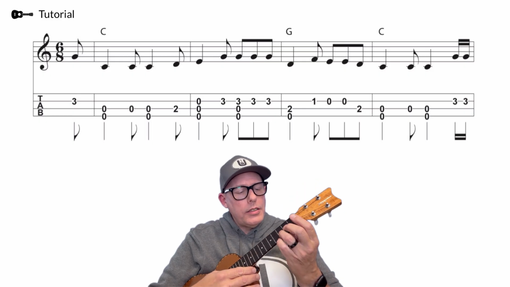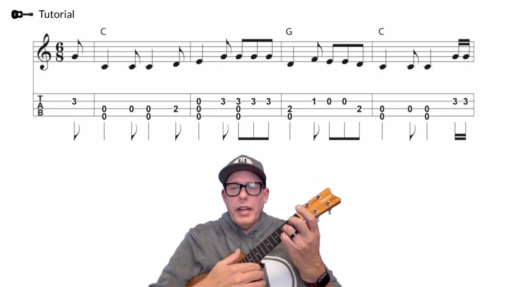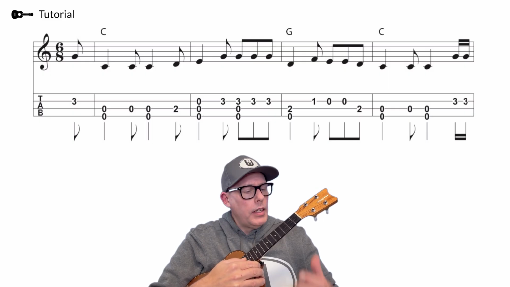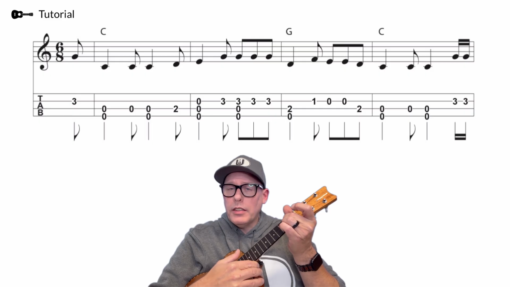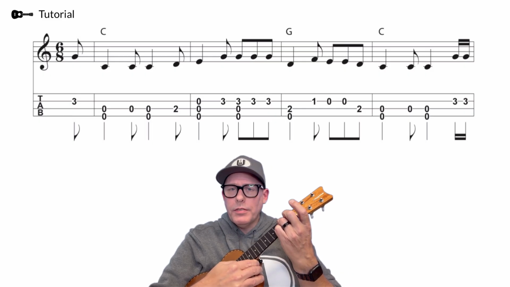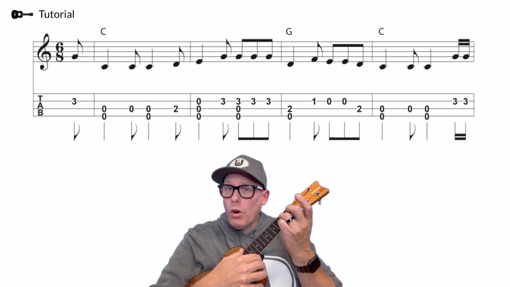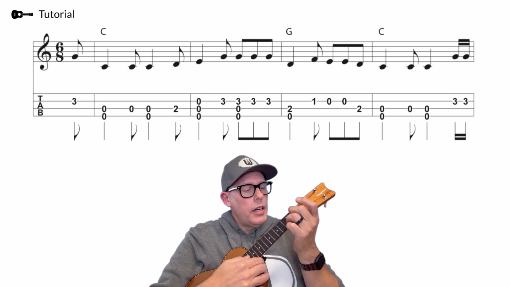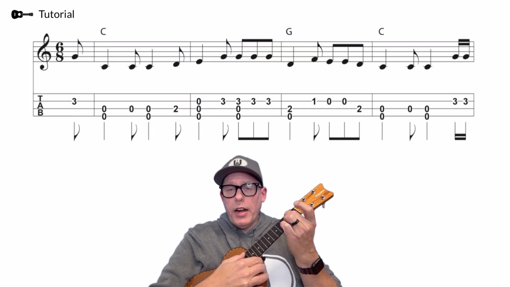So we're going to start on the 2nd string, 3rd fret, and then play strings 4 and 3 open. Repeat the 3rd string, play string 4 and 3. 3rd string, 2nd fret, strings 4, 3, and 2 open. 2nd string, 3rd fret, then strings 4, 3, and 2. Repeat the 2nd string. Now, 3rd string, 2nd fret, and 4th string open.